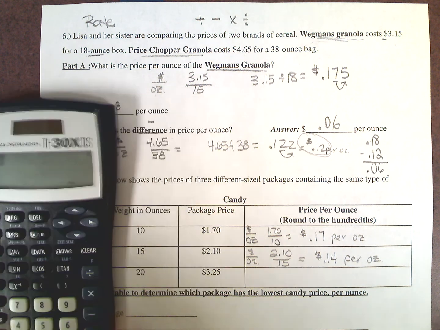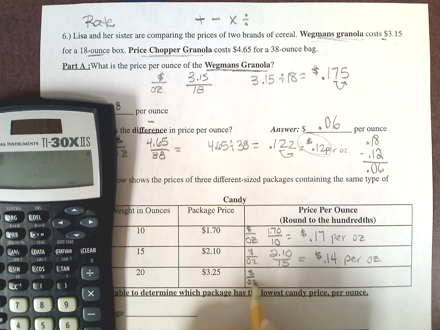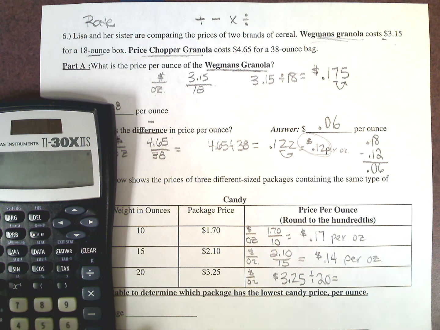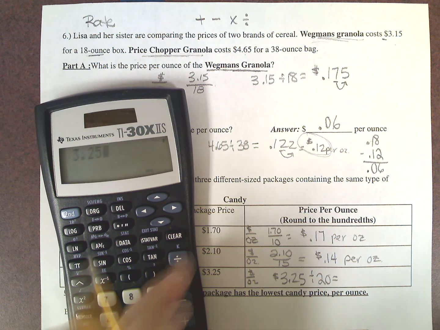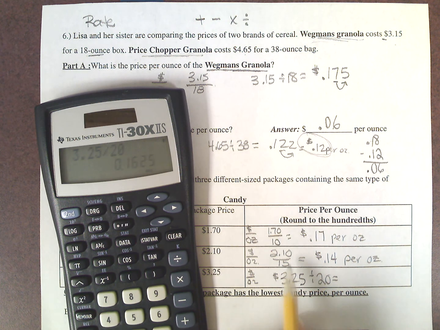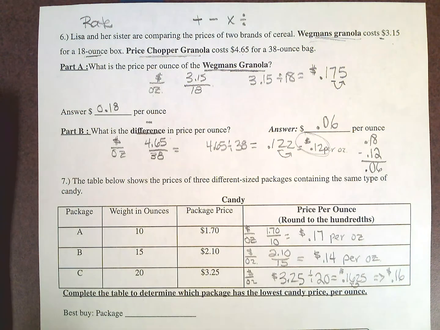And my last one, money per ounce, is $3.25 divided by 20. I'm writing it just horizontally this time just to show you that you can do it that way. It means the same as writing it vertically with a fraction bar. Oh, look at that. I spoke too soon. I got a whole bunch of decimals here. So what is that going to round to? If I look to the right of the 6, the 2 tells me to keep it the same. So just 0.16.